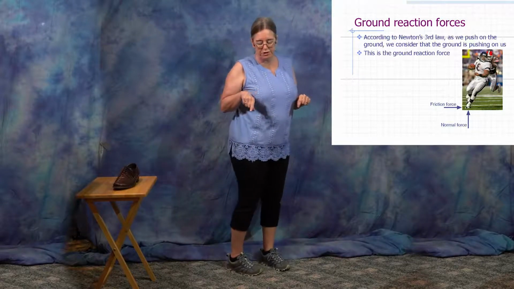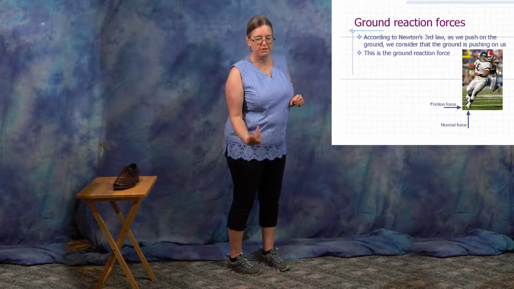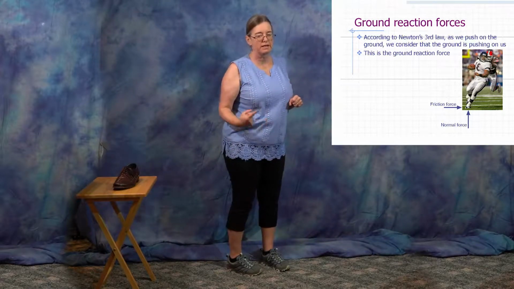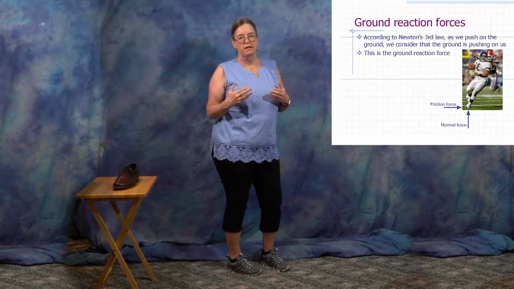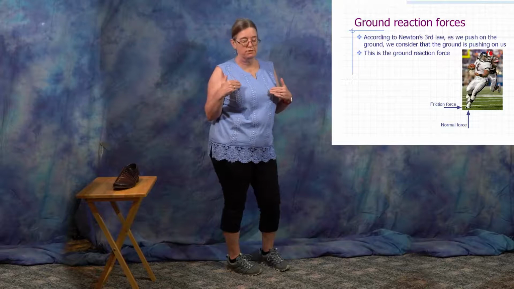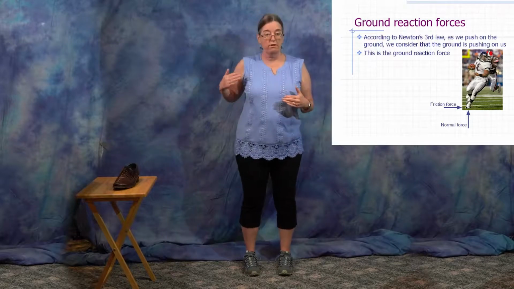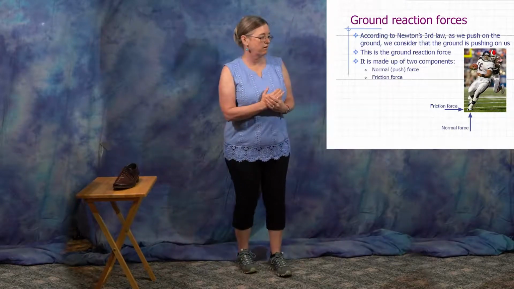If I push at an angle on the ground, some of it's going to act to push up on me and some of it's going to act to be the applied force or the friction force. And as I said, that can be both from the side or from anterior, posterior, or a combination thereof.